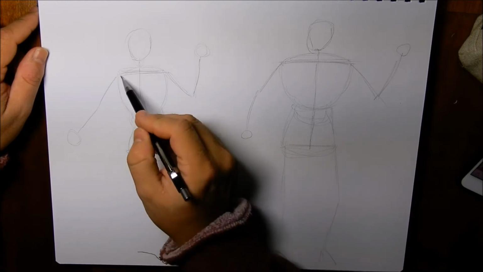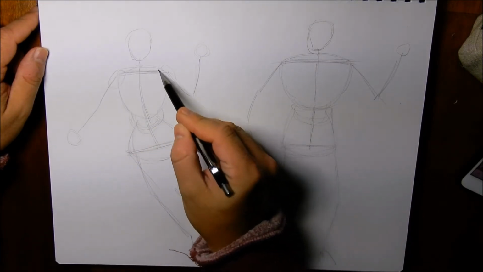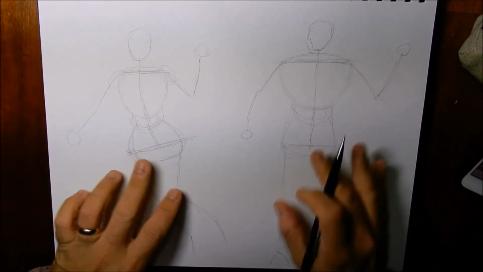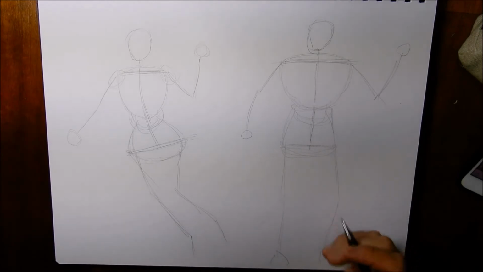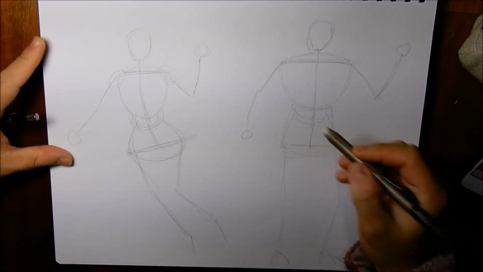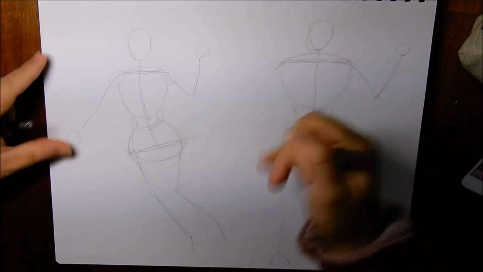So we go to the shoulders, you do little circles, something. Once you define the trunk, you define the overall structure of the body. So just increasing a bit here.